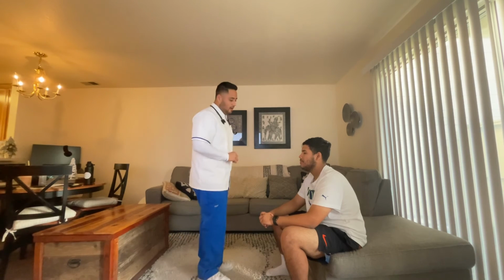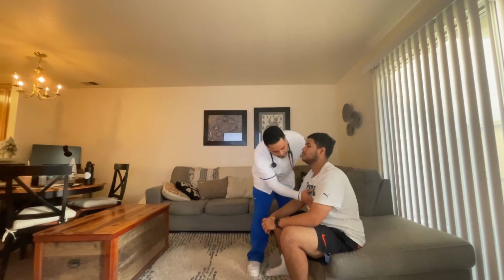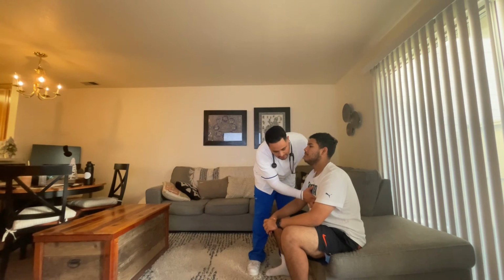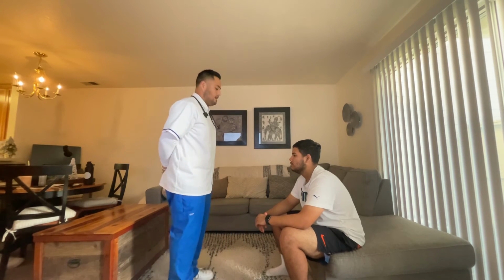I'm going to go ahead and palpate on your PMI. Is that all right with you? So, on palpation, I am feeling in the 5th intercostal space at the midclavicular line. Pulsation is felt at a +2 rating with no active heaves or thrills.